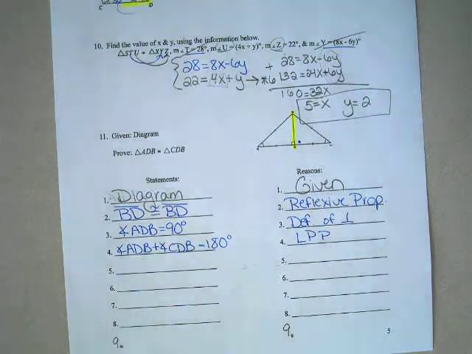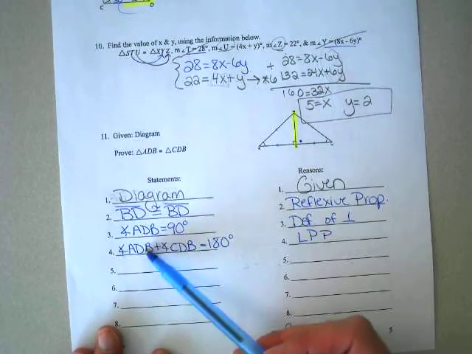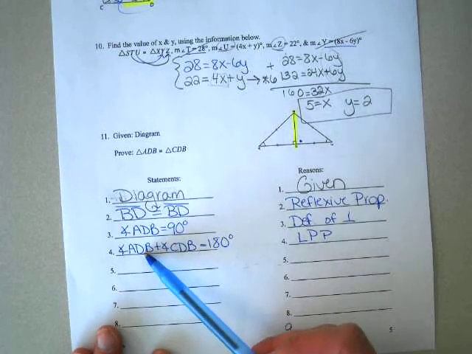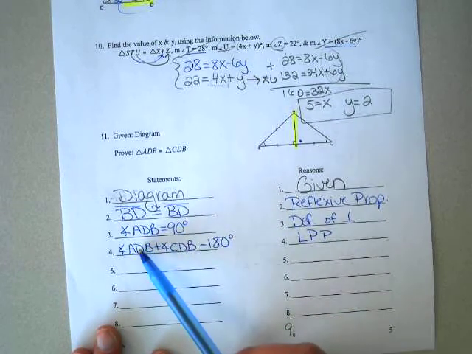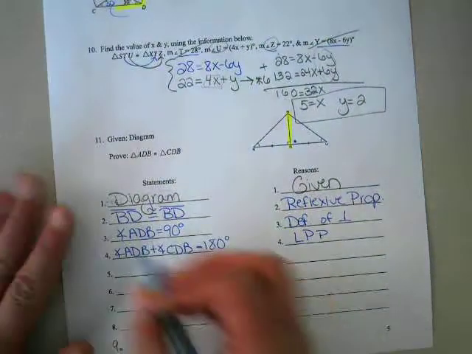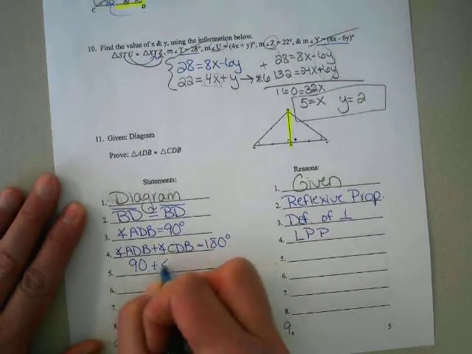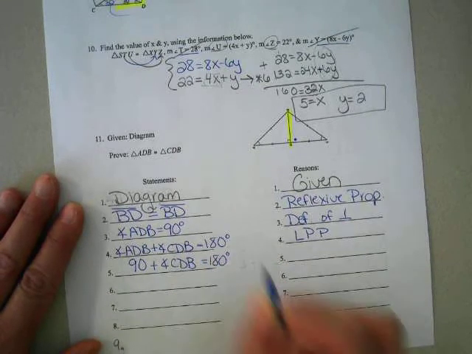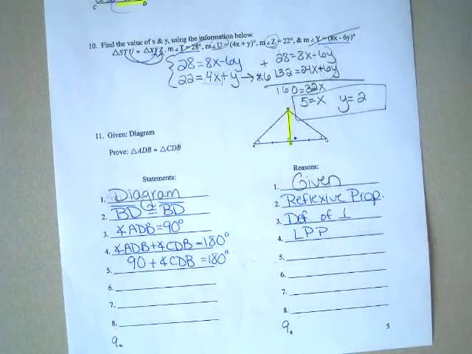Look at it inductively. Do you see how these are the same? Can't we put 90 right there? How are you going to justify that? Substitution.